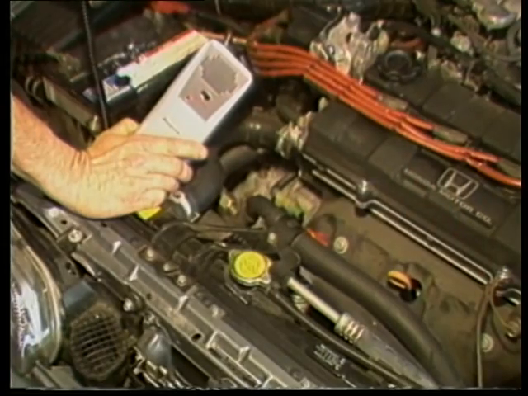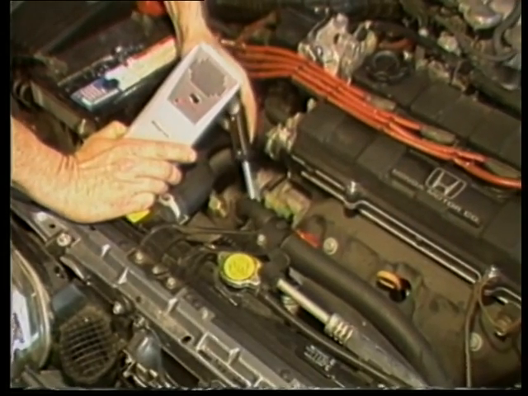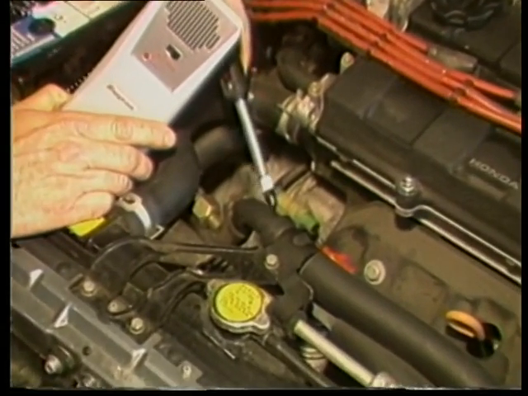Here we have found a hose leak. Note how the leak detector makes an audible signal when around the leakage.